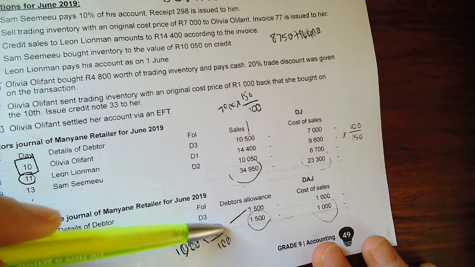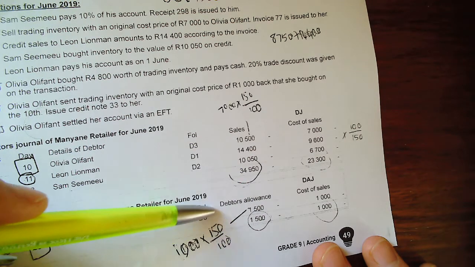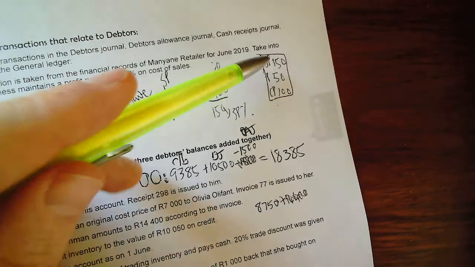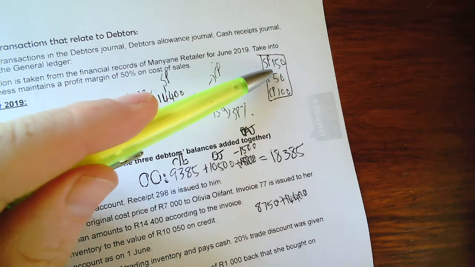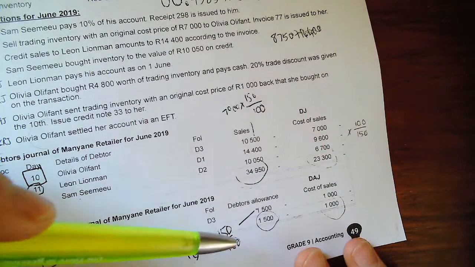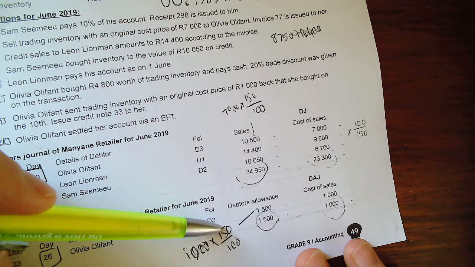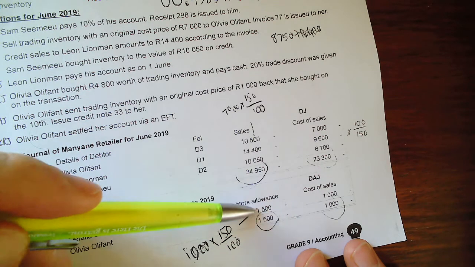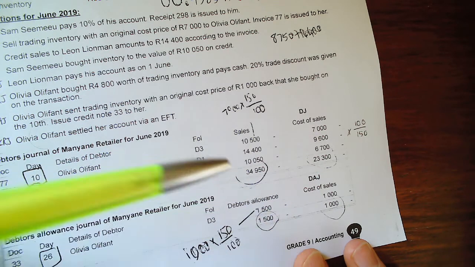I want the selling price. What I want, I must put at the top. And what I want is the selling price. So I put the selling price percentage at the top. So 1,000 Rand times 150 over 100 will give me 1,500 Rand.